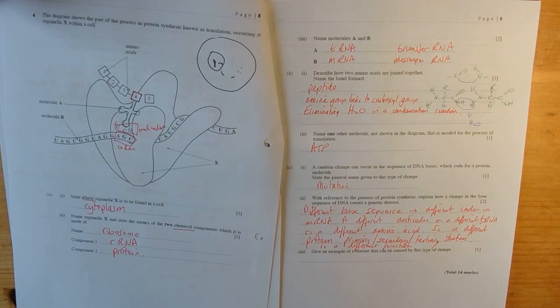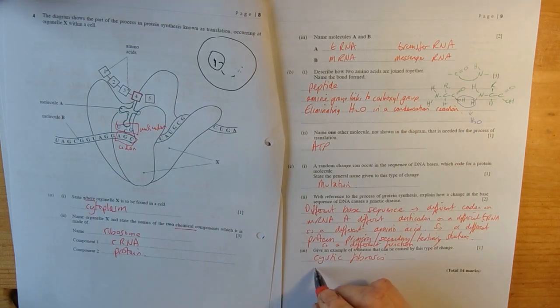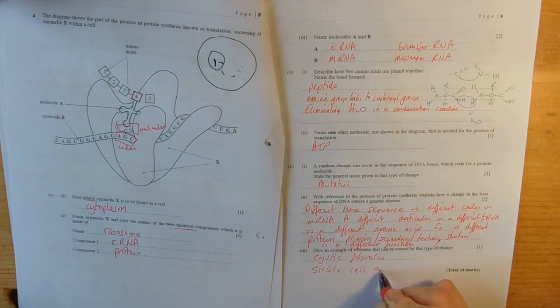And then give an example of a disease. You might not know many of these, just your general knowledge here. The typical examples are cystic fibrosis, which is just some very small mutations on one gene. Sickle cell anemia, if I can spell that right.